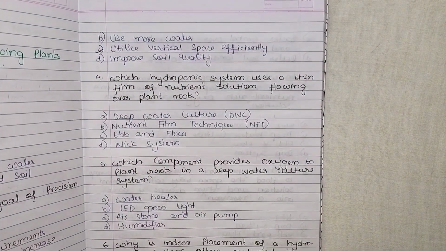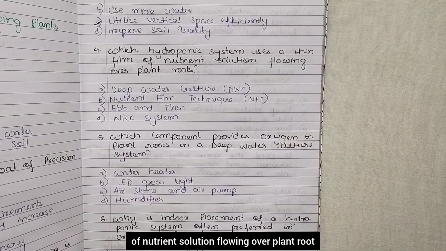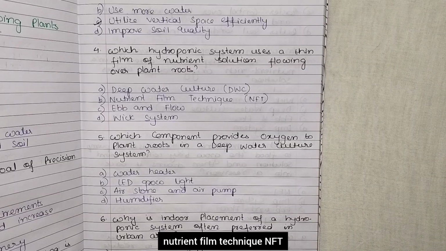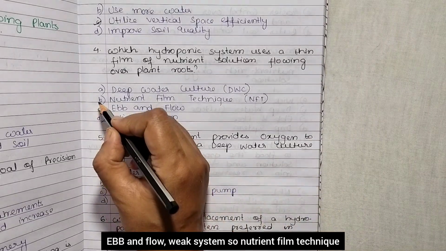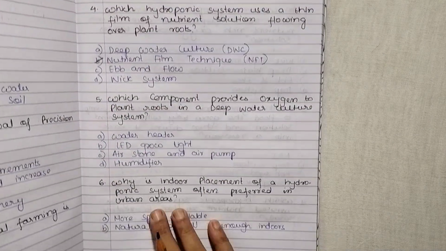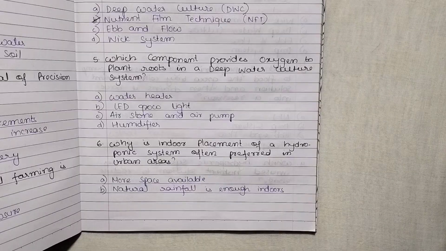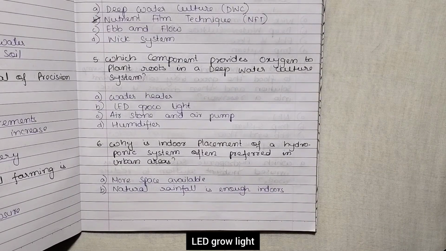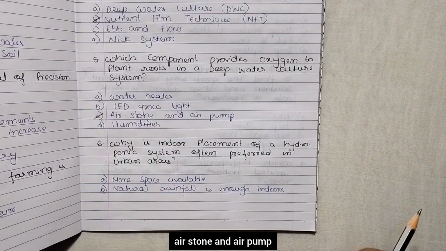Next, which hydroponic system uses a thin film of nutrient solution flowing over plant roots? The options are deep water culture, DWC, nutrient film technique, NFT, ebb and flow, wick system. So nutrient film technique. Which component provides oxygen to plant roots in a deep water culture system? The options are water heater, LED grow light, air stone and air pump, humidifier. Air stone and air pump.